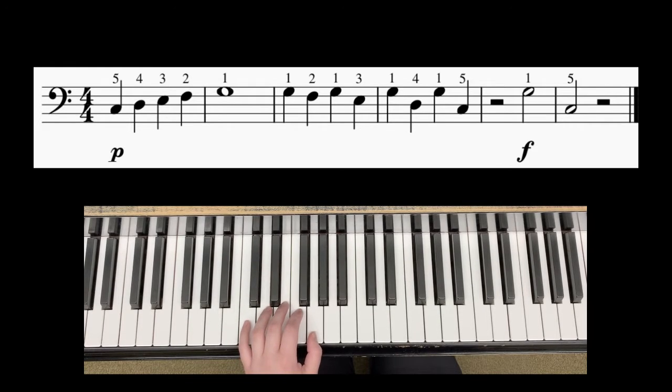1, 2, ready, and 1, 2, 3, 4, 1, 2, 3, 4. And one more time. 1, 2, ready, and.